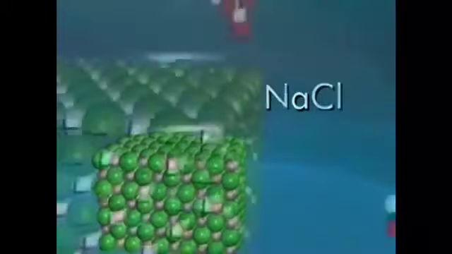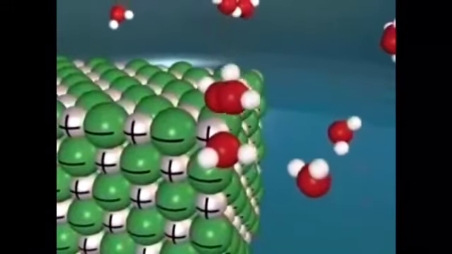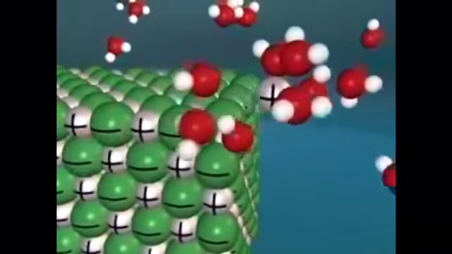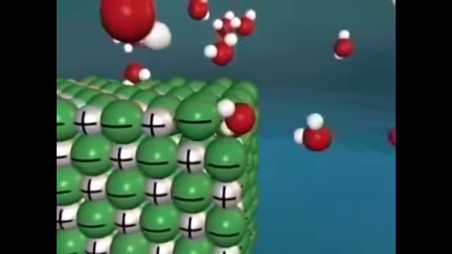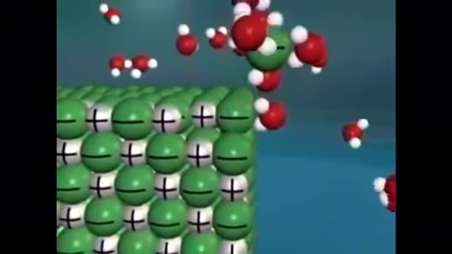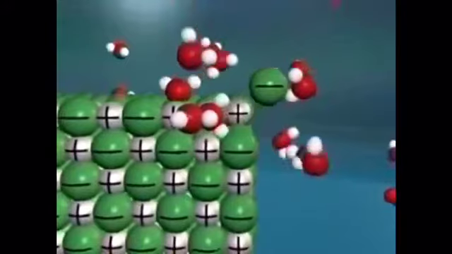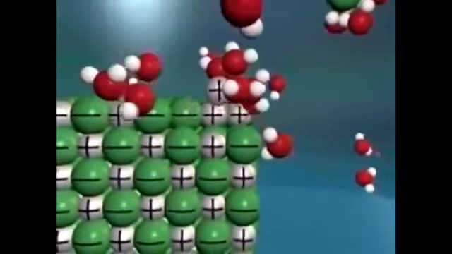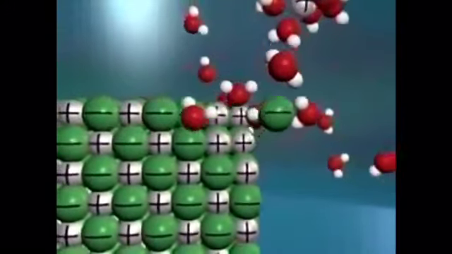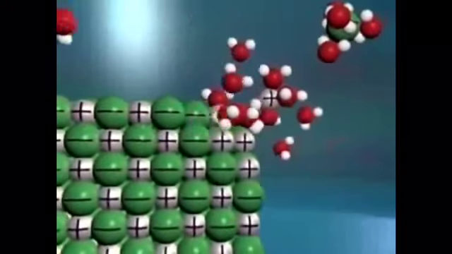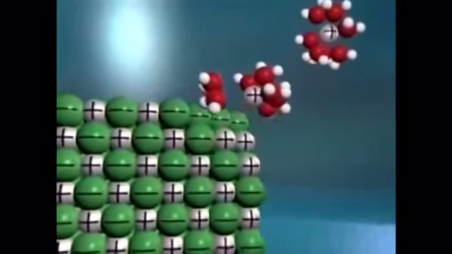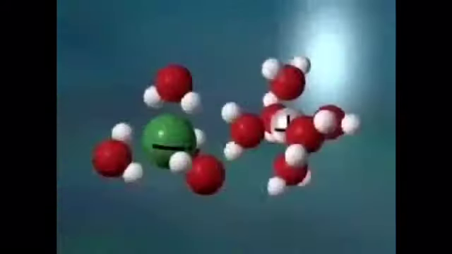An ionic crystal of sodium chloride is placed in water. Does this sound familiar? Recall the earlier video. Polar water molecules in the liquid phase are in constant motion and interact with the sodium ions and the chloride ions at the surface of the crystal. The aqueous ions move away from the solid.